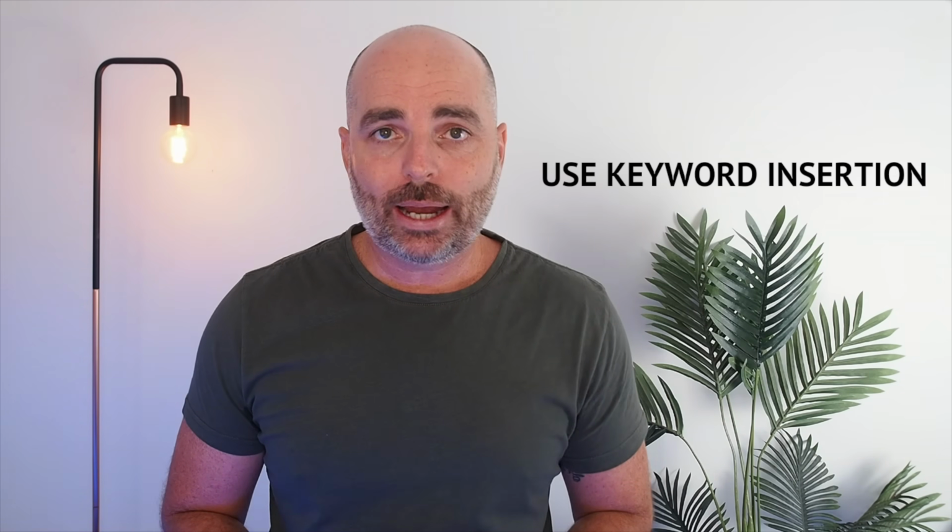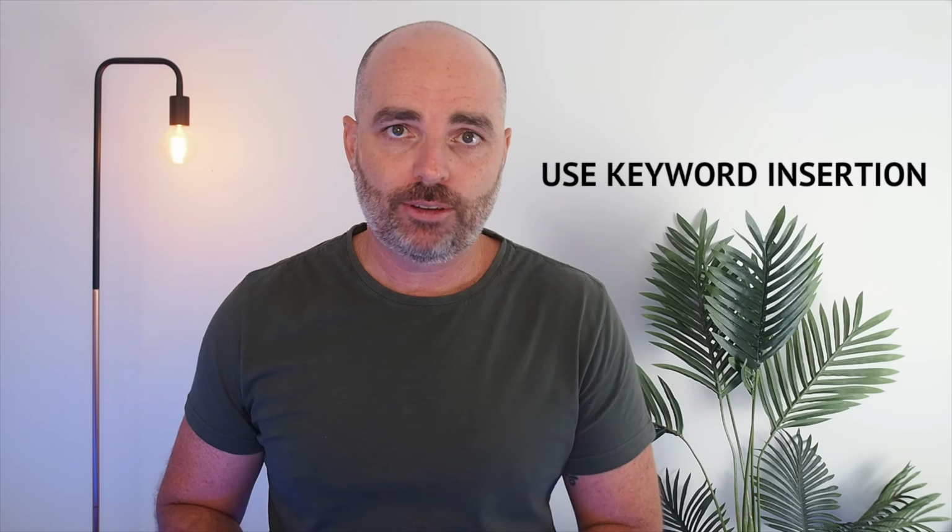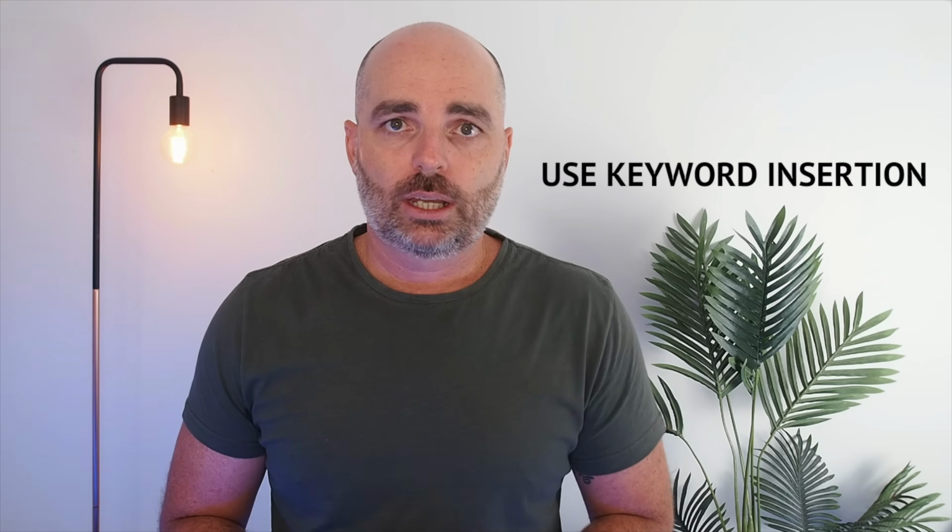And the third and final thing that you can do to lower your CPC is to actually use the keyword insertion feature in your Google Ads ad copy. And this is a feature that you can use which automatically updates your ads with the search query that the search user used in order to trigger your ad.